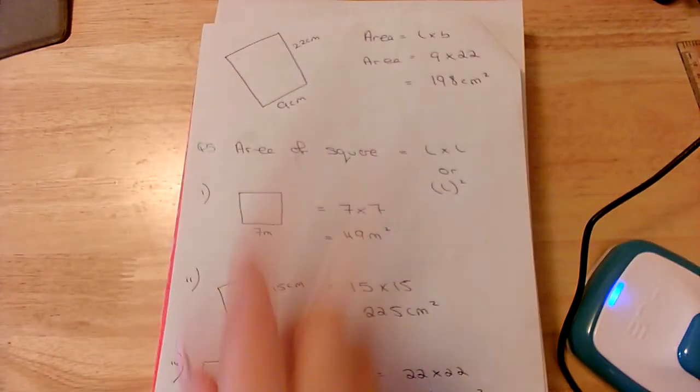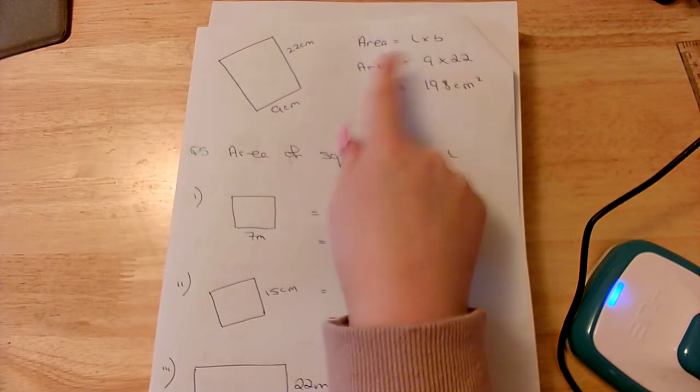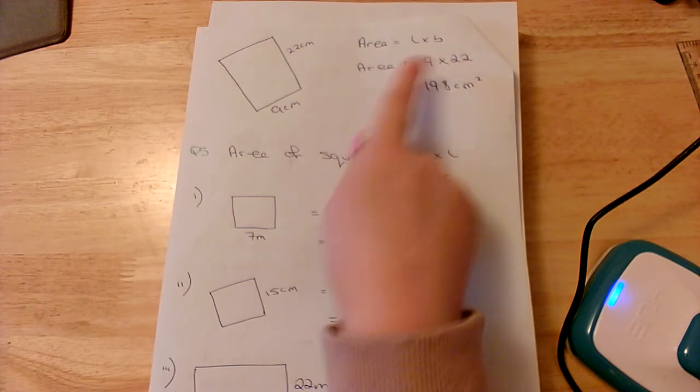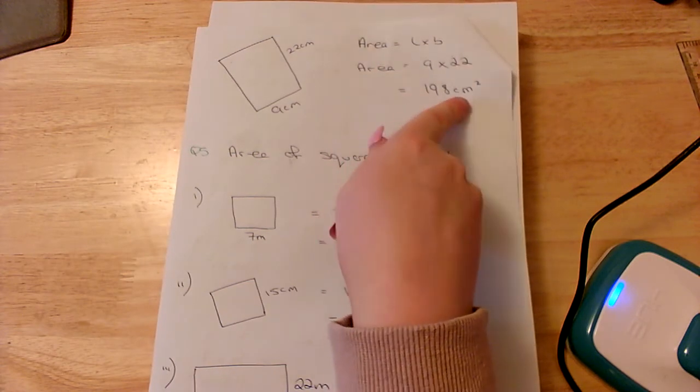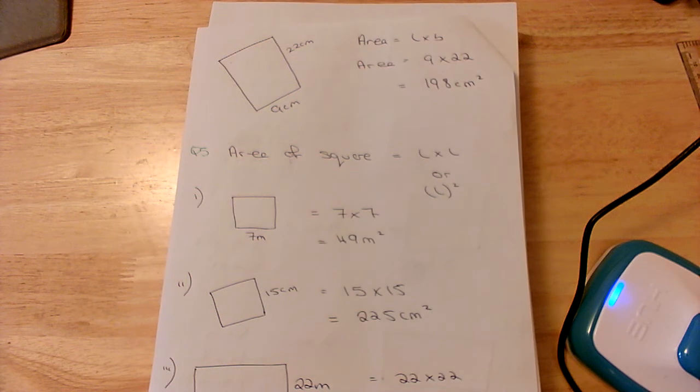Okay, so we have another rectangle here. It's length by breadth, and the area of this one is 9 multiplied by 22, which gives me 198 centimetres squared. Now we're dealing with the area of a square.